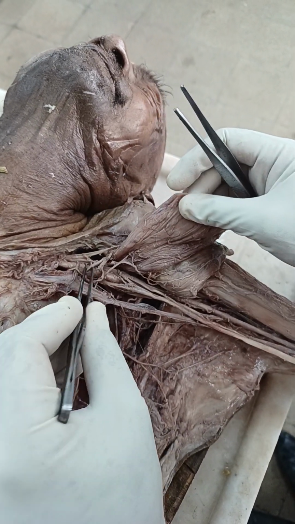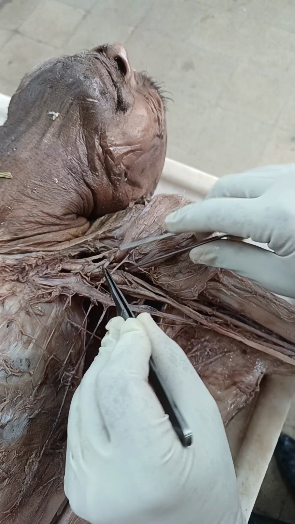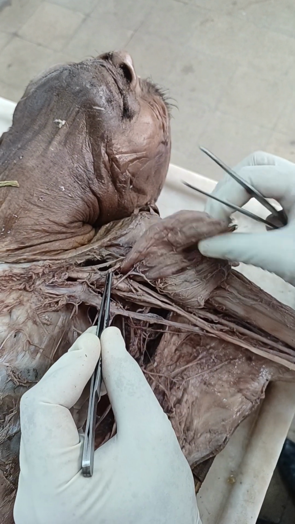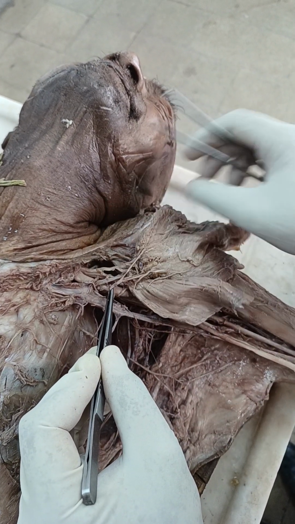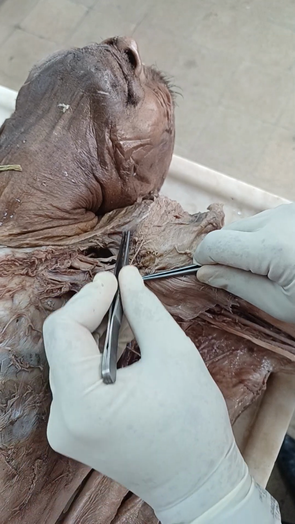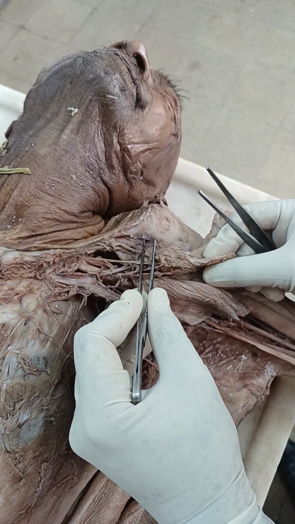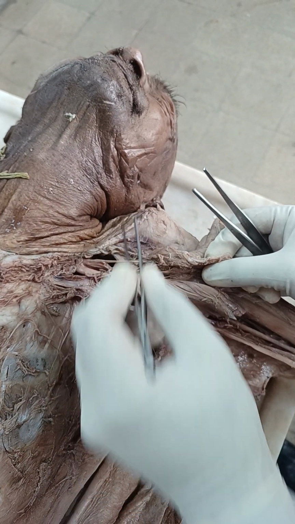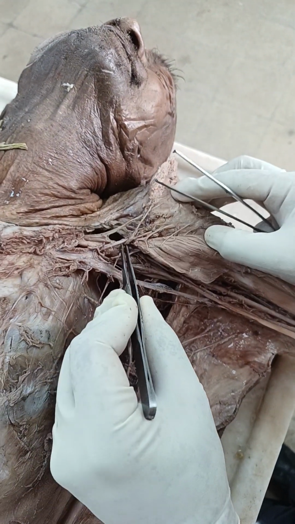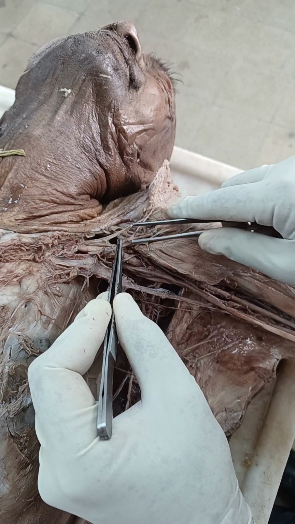One is piercing the clavipectoral fascia. This is the thoracoacromial vessels. These thoracoacromial vessels again have 4 branches. One goes to the pectoral muscles, another goes to the deltoid, another goes to the clavicle, and one is the acromial. So these are the 4 branches of the thoracoacromial artery.